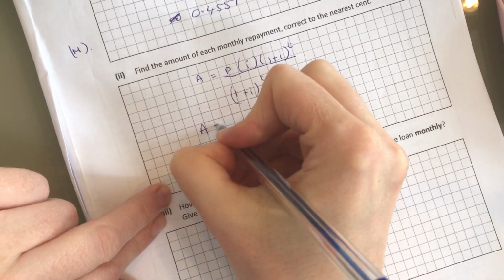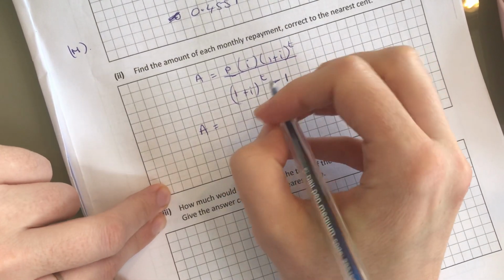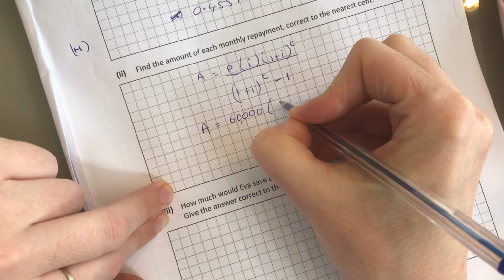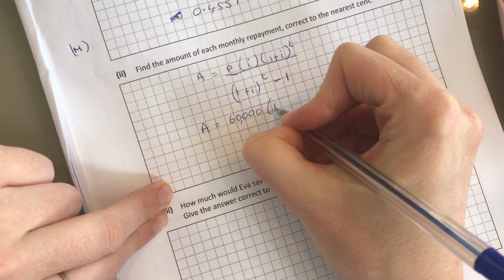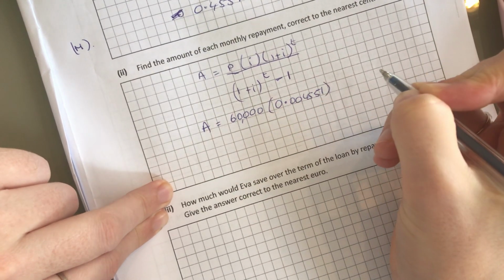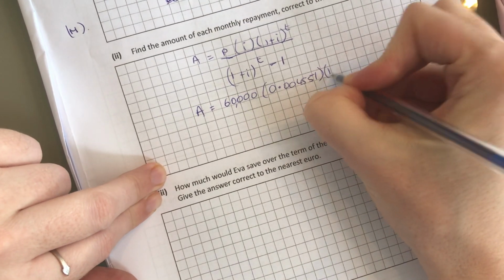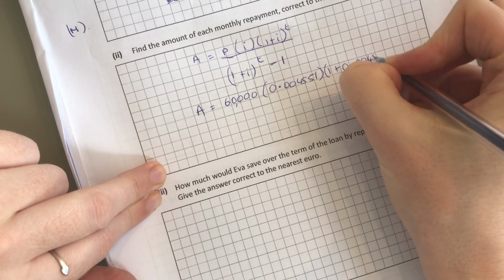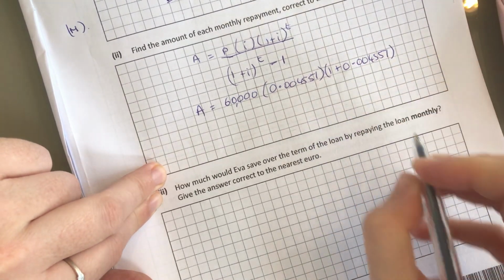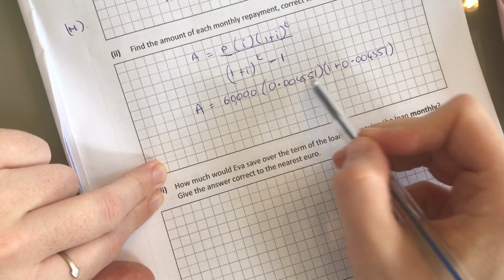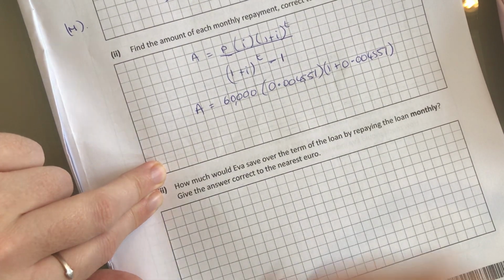Okay, so A is equal to P, my principal amount, 60,000, by I, the interest rate, that's now stored in my calculator, 1 plus my interest rate, and that is to the power of, now it's 6 years, but if this is my monthly interest rate, then my time frame has to be in months.